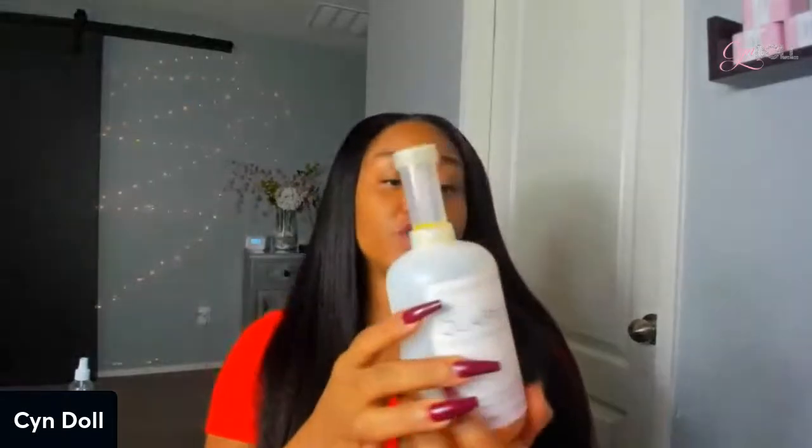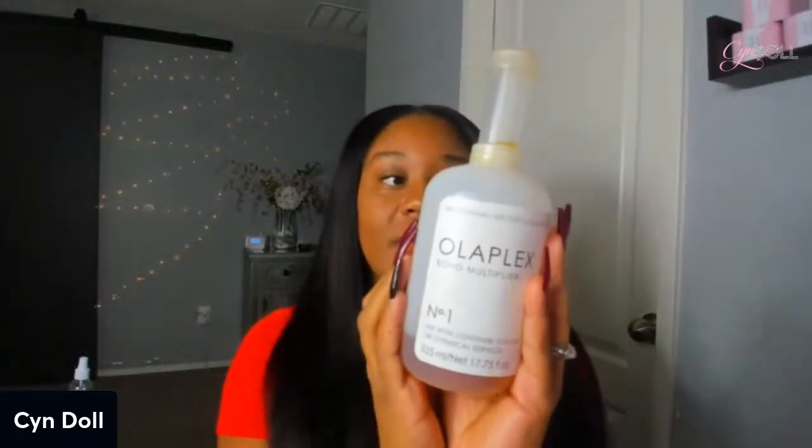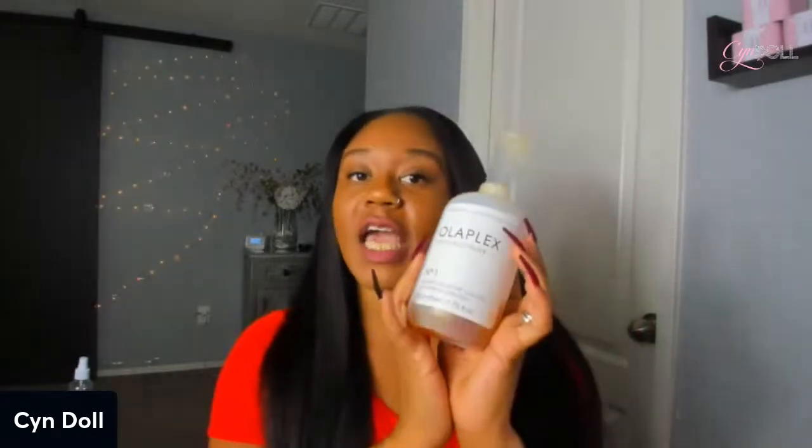So the original molecule is here. This is the original molecule. This is the first product ever released for Olaplex. All right. So its initial molecule, I'm not about to try to say right now. I'm just not going to do it. But in previous videos, I've broken that down. So they made this molecule.